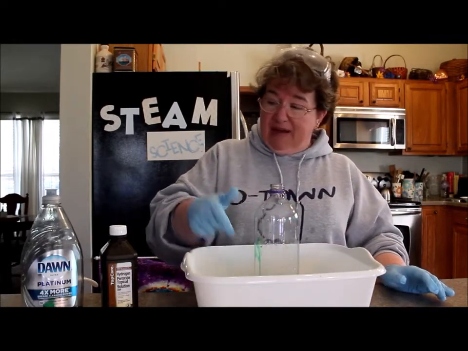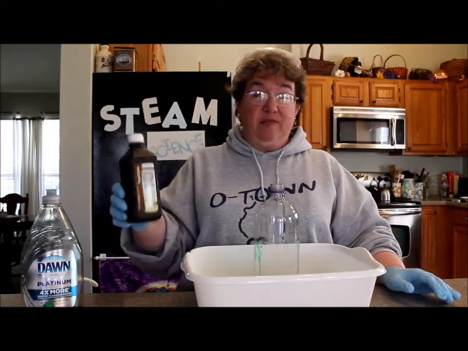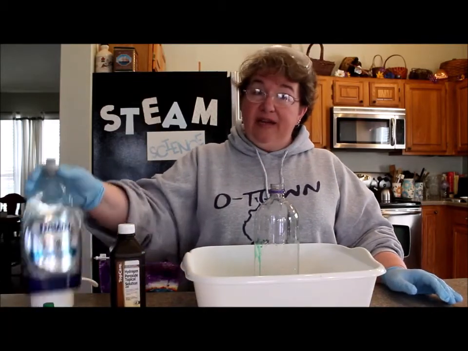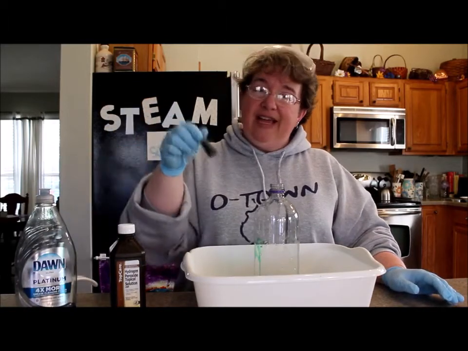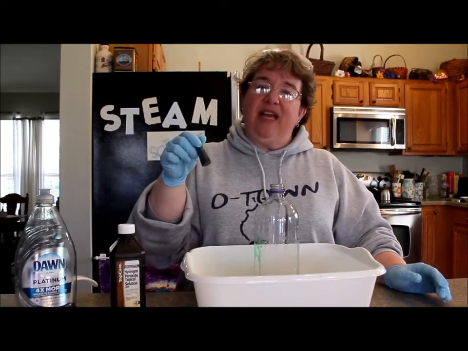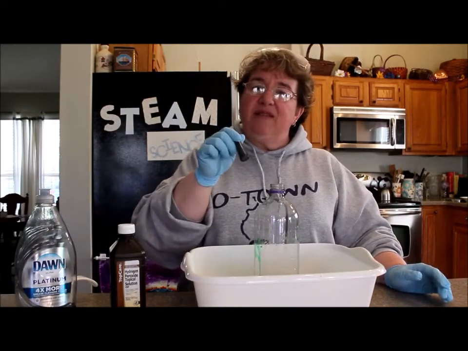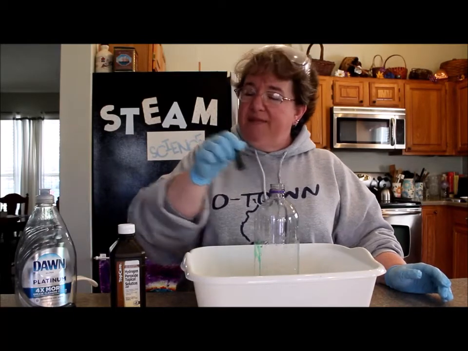And in my bottle, I put some hydrogen peroxide and a little bit of dish soap and some food coloring. Again, just to add something a little extra, a little bit of awesome right here in this food coloring. All right.